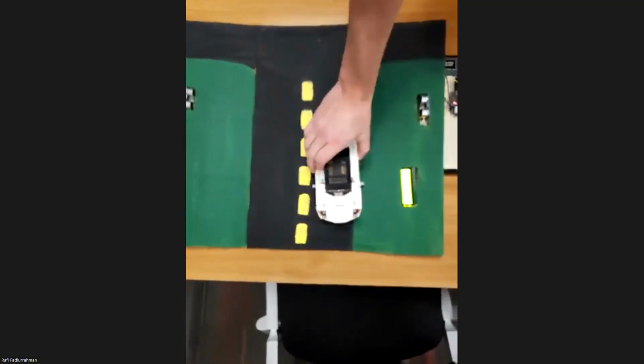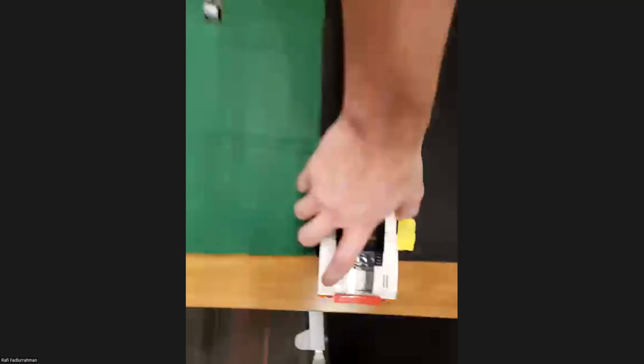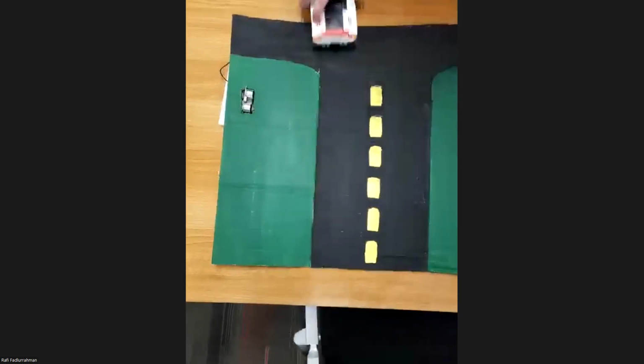Got it. I will do it again. That's entering. It updates the count up. And do one more leaving.